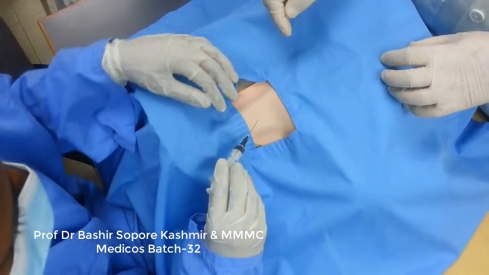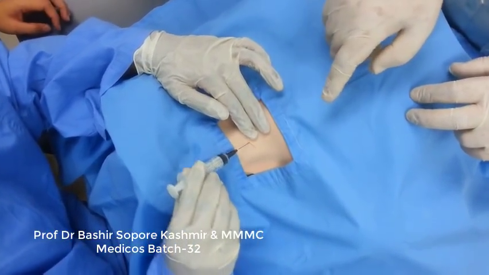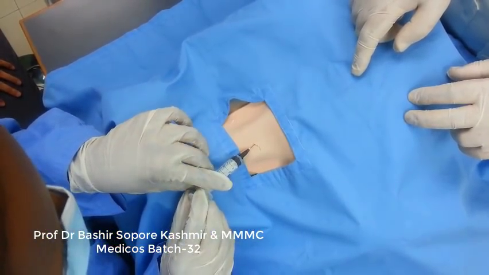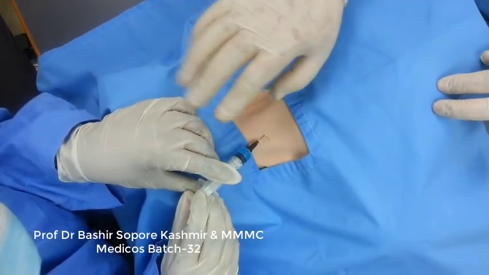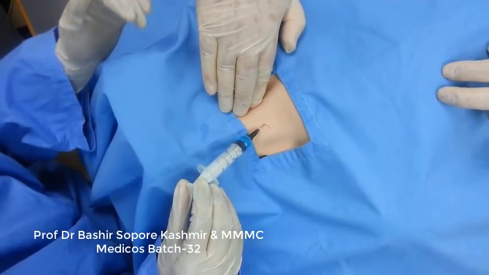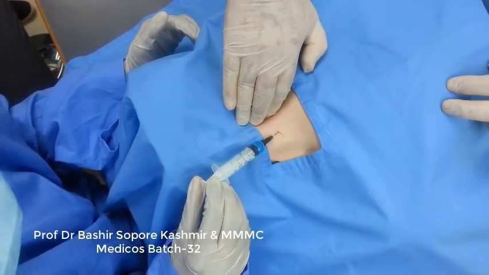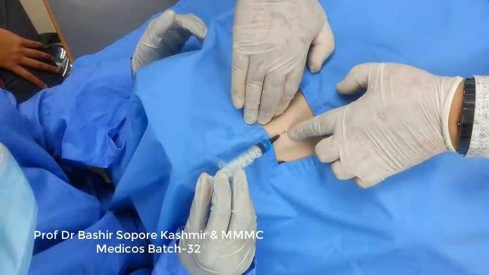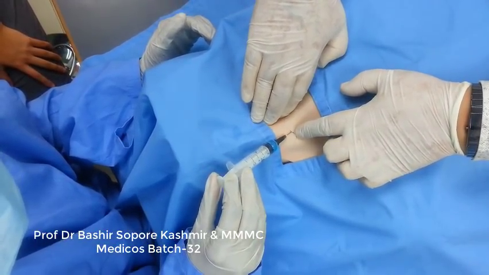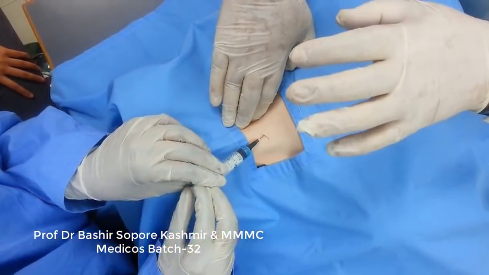So we will try to find the vein. You have to go very superficial, and the direction should be ipsilateral. Before introducing the needle, you have to first palpate the carotid artery like this. When you find the carotid artery, then lateral to the carotid artery you will insert the needle. The needle is to be inserted at 45 degrees, not too deep, only superficial, up to 2 centimeters.